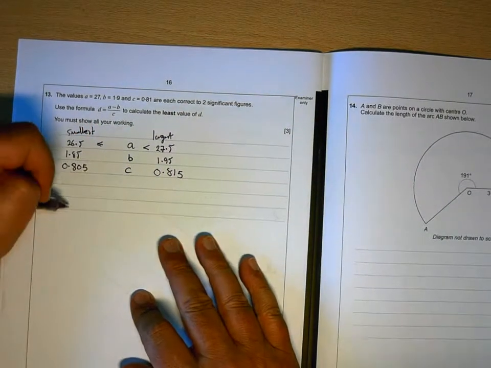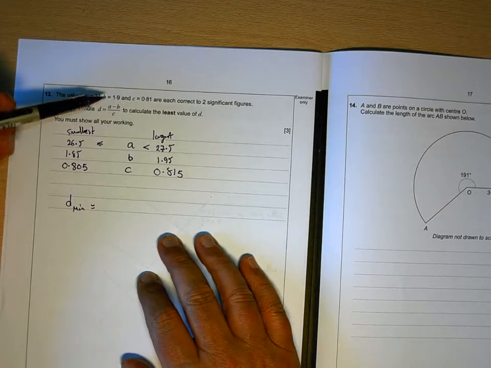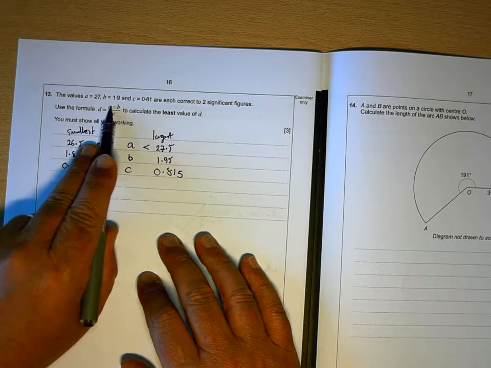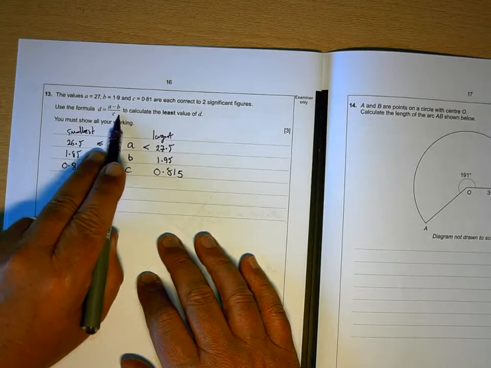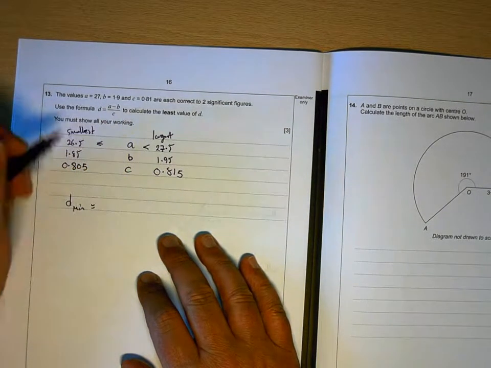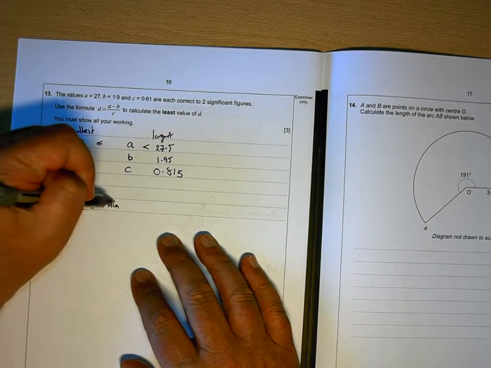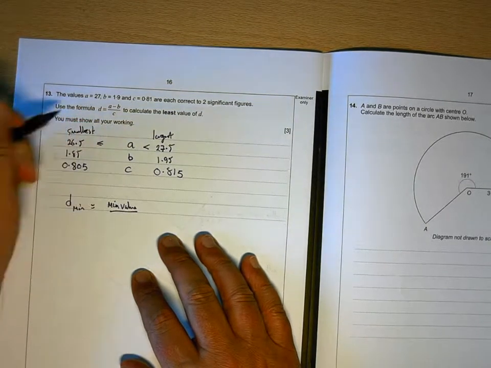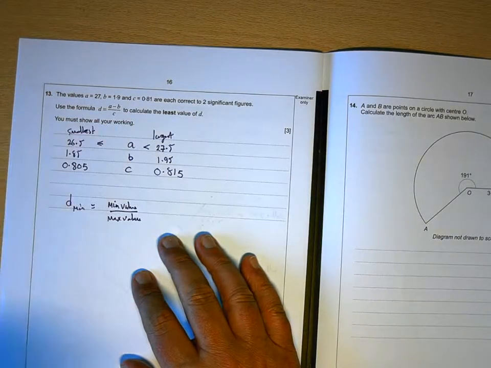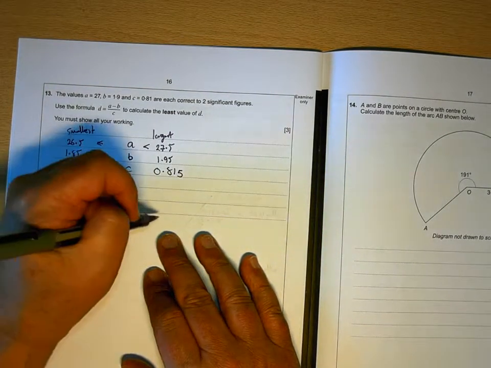Now for that to be as small as possible, let's call it D min, when we're dividing, to get a small answer we want the smallest possible number on top divided by the largest possible number on the bottom to make your answer small. So we want a minimum value on top divided by a maximum value. The maximum value on the bottom is easy. It's going to be 0.815.